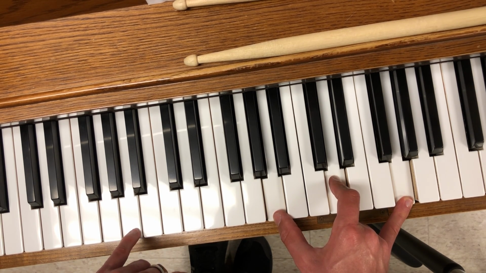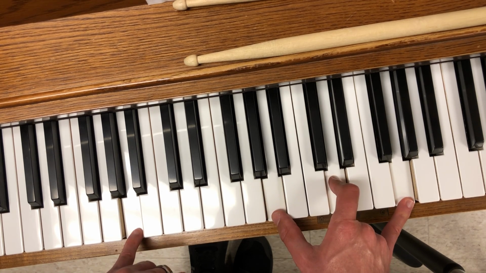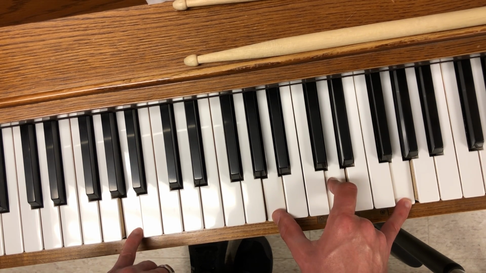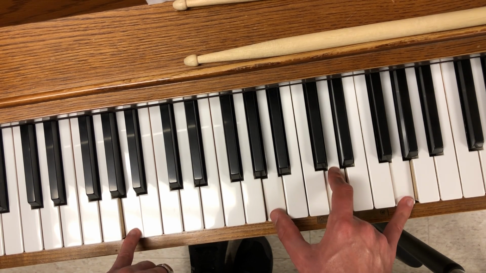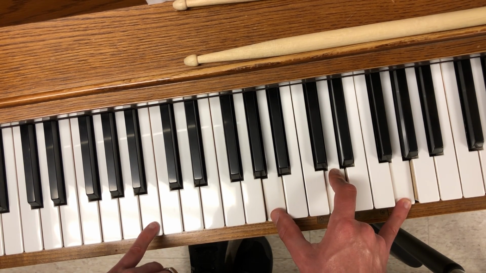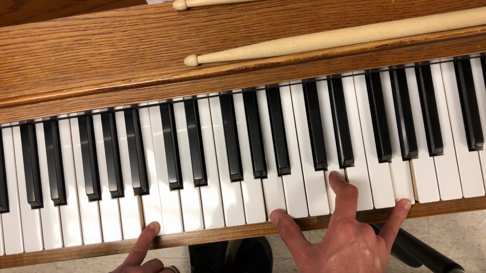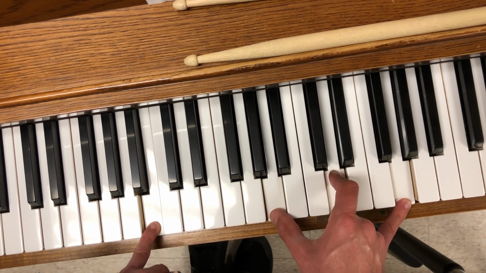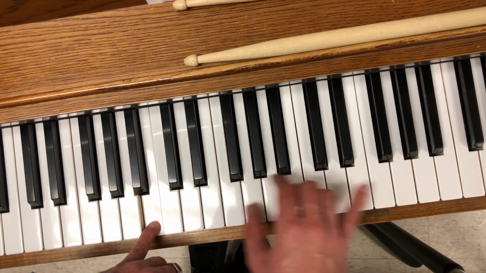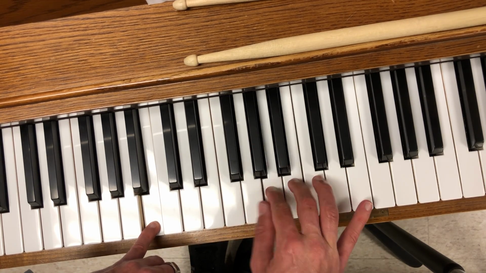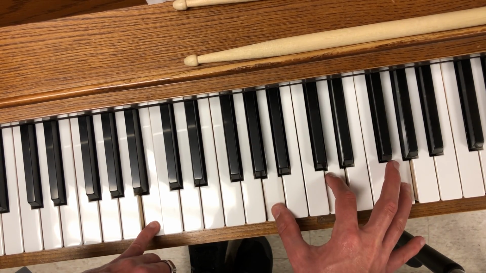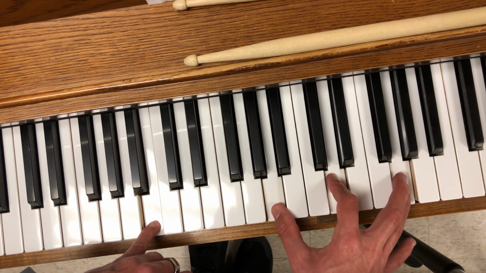Okay, it does give us a very basic but functional A7 sus, because all you really need is the flat 7 and the suspended 4th. Doesn't really do much for us over B. I guess it's one possible choice if you wanted a minor 7 flat 6 sound, like if you wanted to imply Aeolian, but not used a whole lot.